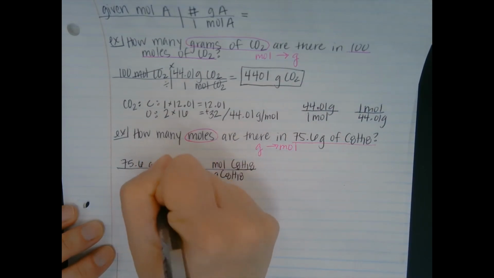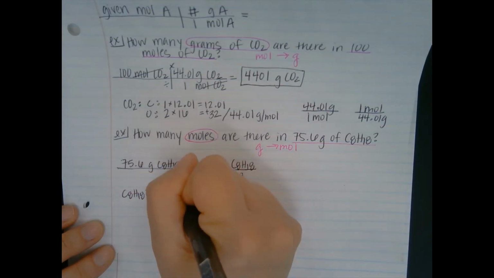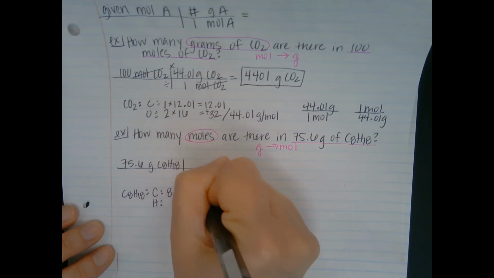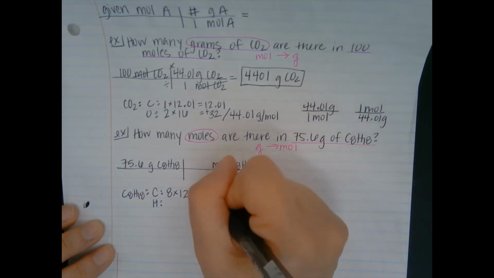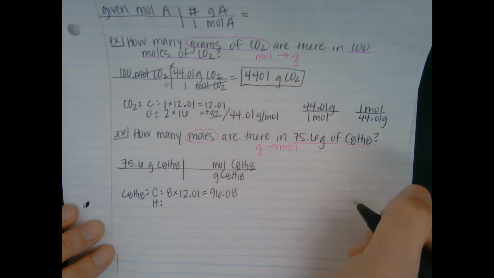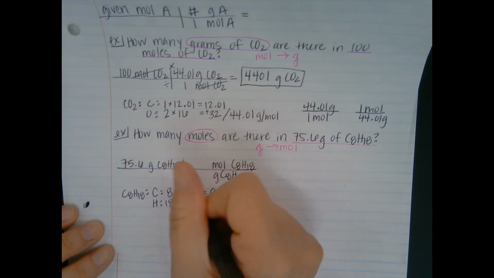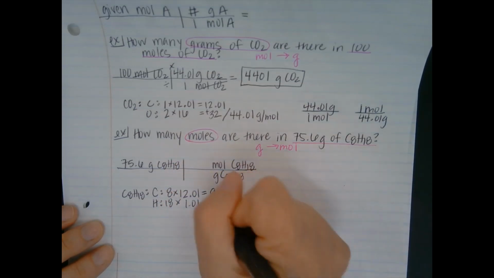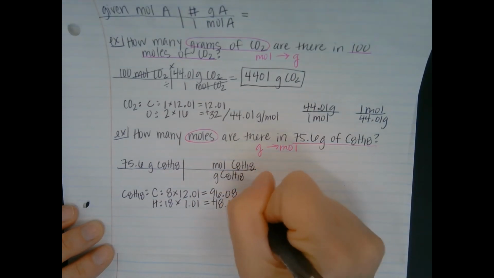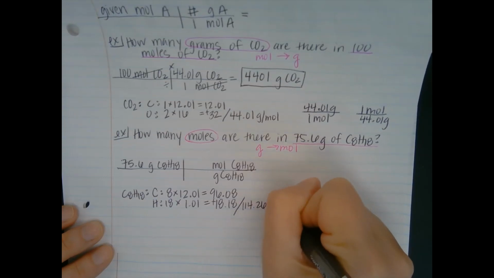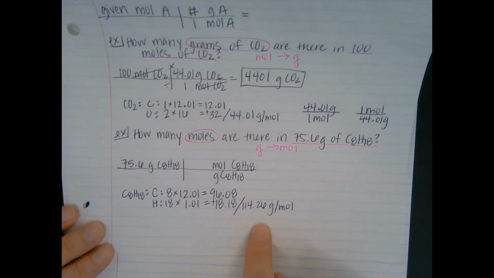So I've got carbon and hydrogen. How many carbons are in the compound? Times the mass on the periodic table, which is, okay, so 8 times 12.01 equals how many? 96.08. Okay. Hydrogen, how many are in the compound? Times, what's the mass? So what's 18 times 1.01? All right, and what are these two numbers added together? There it is. 114.26 grams per mole.